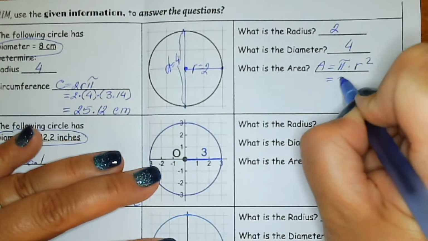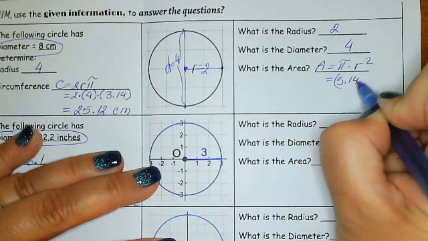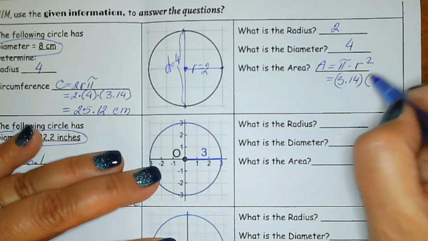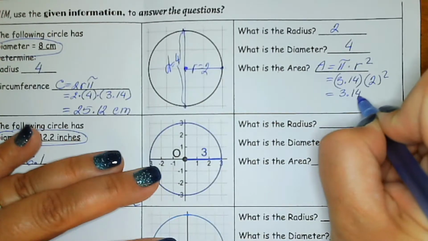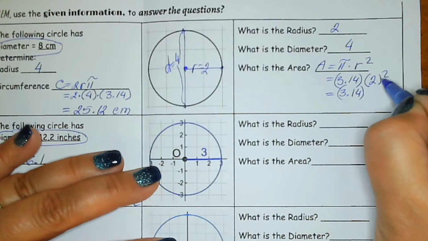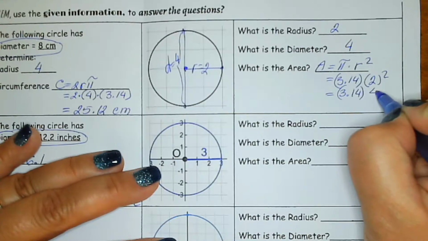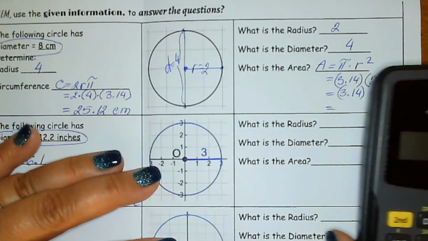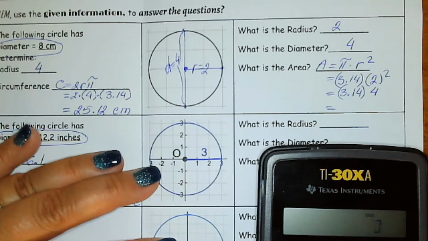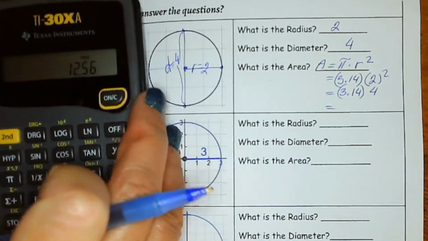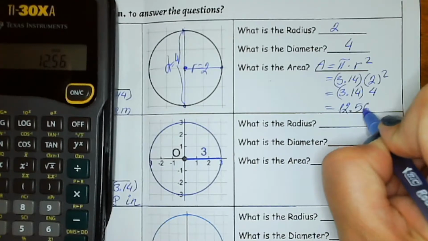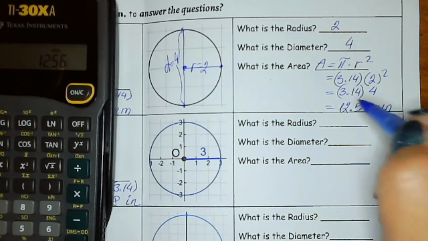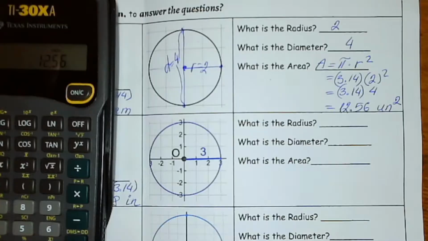In other words, 3.14 times radius, 2 to the second power. 2 to the second power means 2 times 2, which is 4. 3.14 times 4 is 12.56. The units in the area will be to the second power, or unit square.